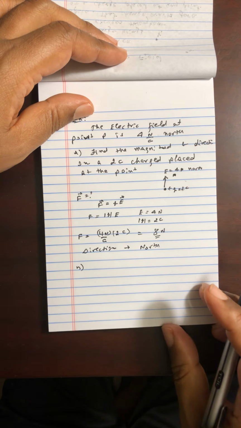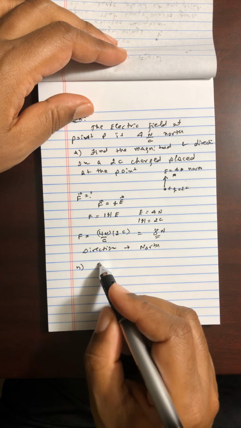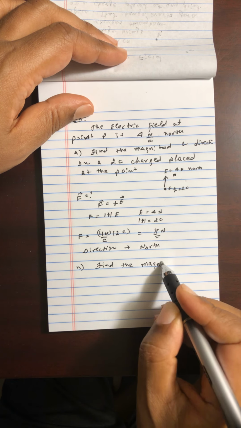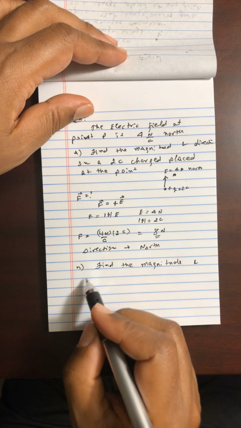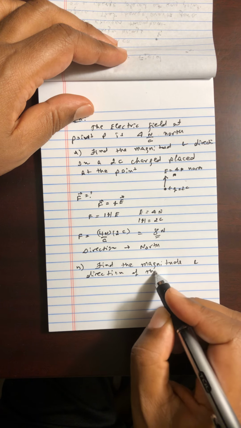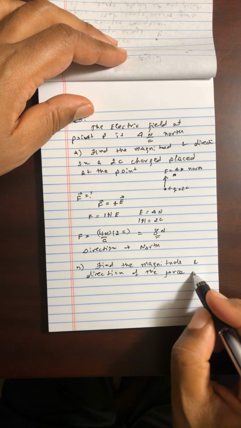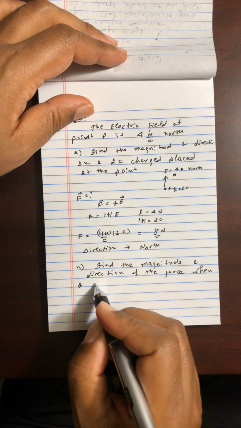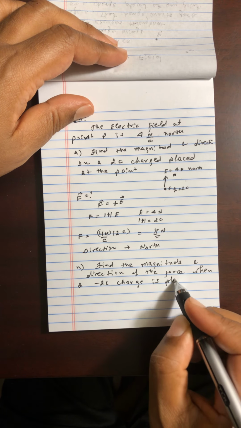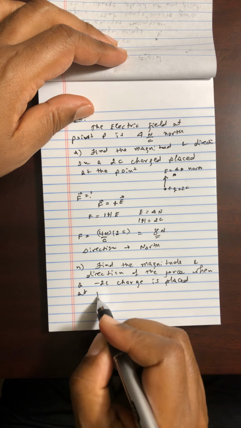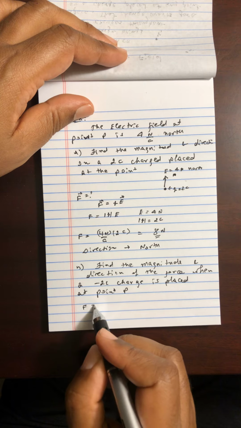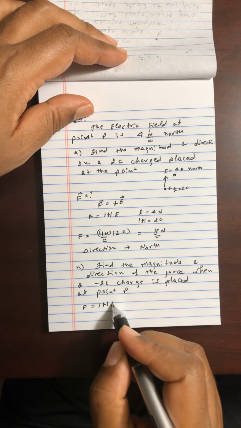Part B, let's say, find the magnitude and direction of the force when a negative 2 coulomb charge is placed at point P. The magnitude is going to be the absolute value of the charge times the electric field.